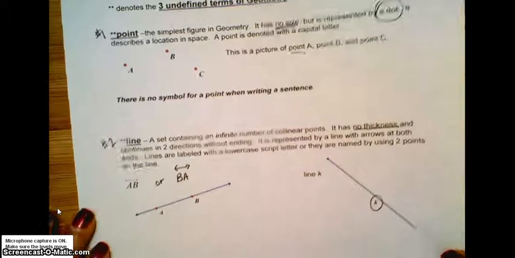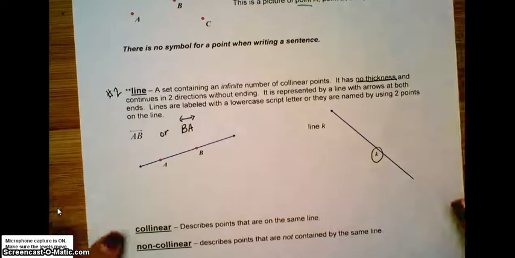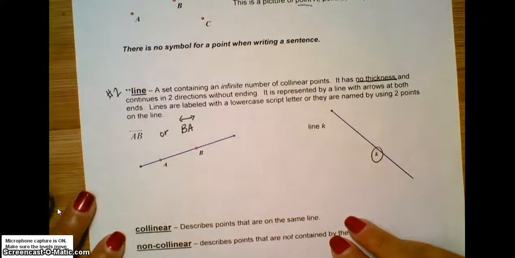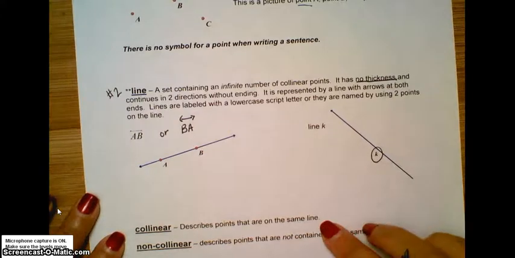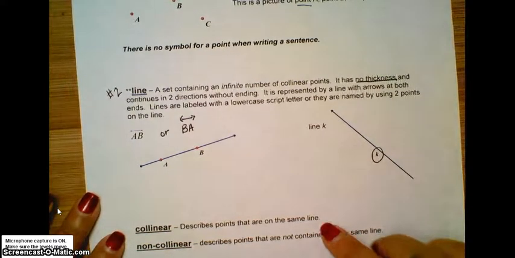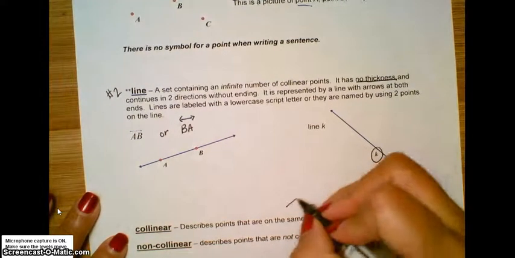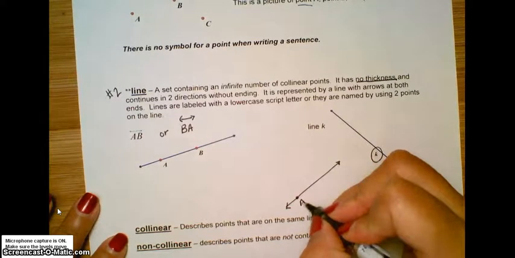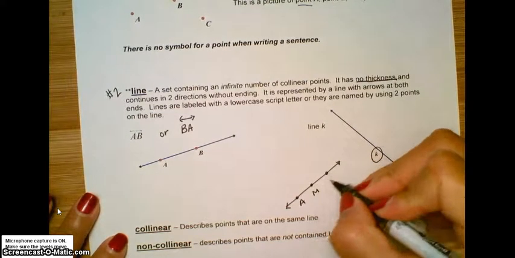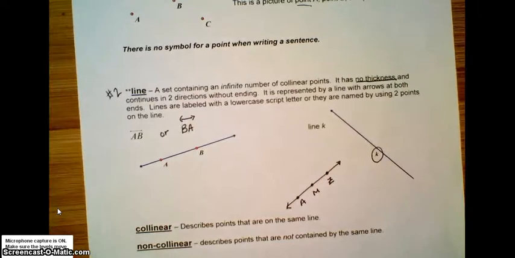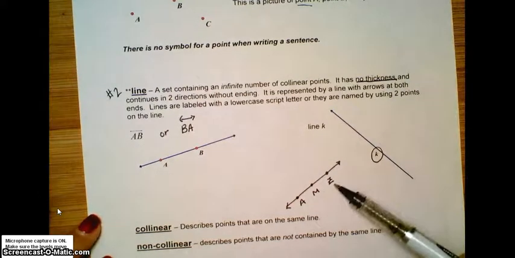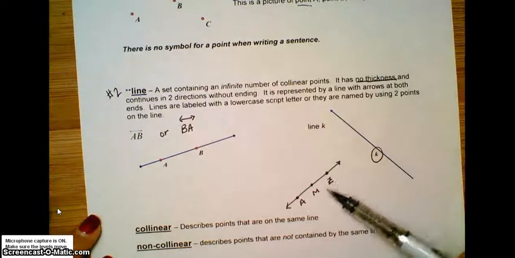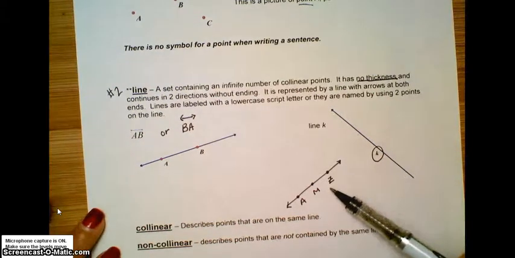Okay, our next vocabulary term is collinear. Collinear describes points that are on the same line. So for example, if we drew the picture of a line, let's just say A, M, and Z, then we would say that in this picture, points A, M, and Z are collinear. Points A, M, and Z are on the same line.